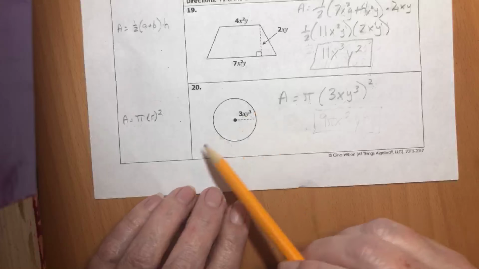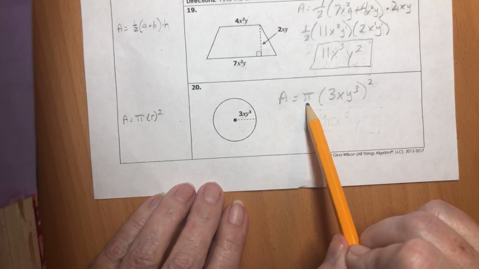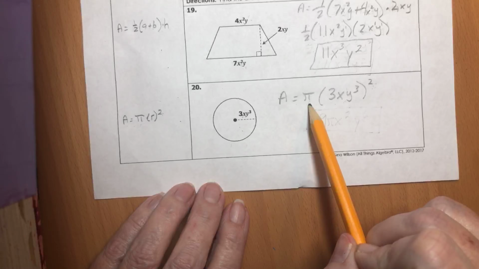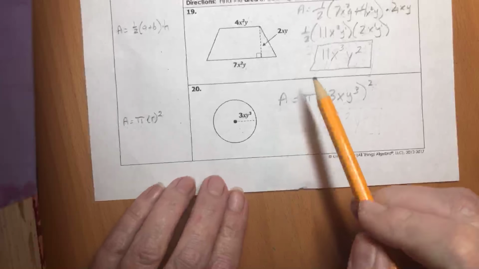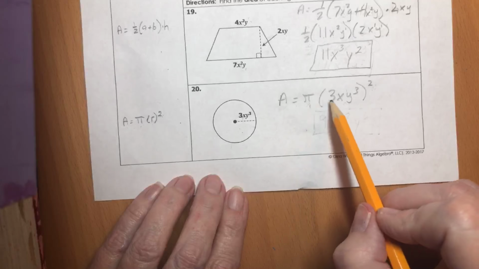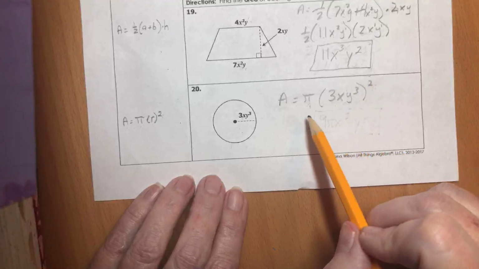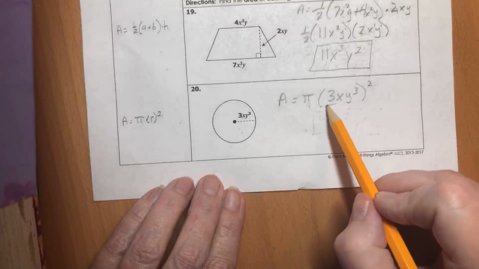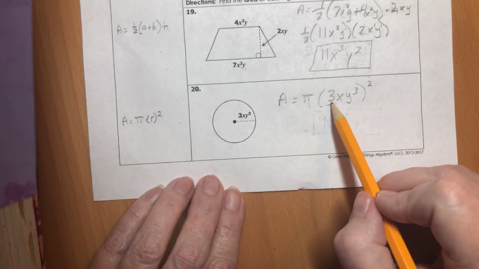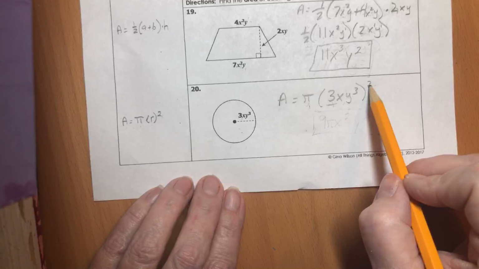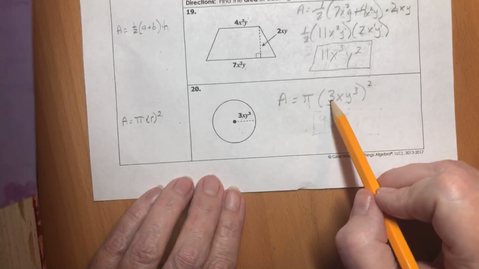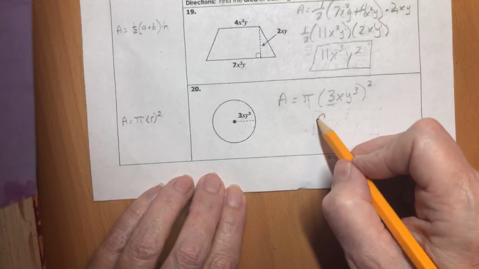Okay, now for this particular one, we're not going to solve for pi. We're just going to keep pi in the answer. Okay, so first let's just ignore pi for now, and we're just going to go ahead and do this just like we've been doing, raising a power to a power. Okay, so first of all, we have a coefficient 3, and we're going to raise that to the second power. So 3 raised to the second power, or 3 squared, is 3 times 3, which is 9.